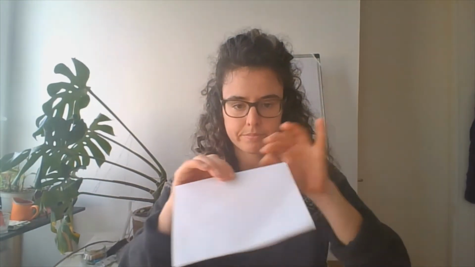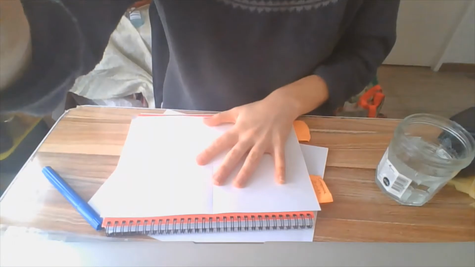Okay, I'm gonna fold mine hamburger style. So it's gonna be like this. So when you open it up, you're gonna have your line of symmetry. Ooh. And you're gonna have two sides that are the same. Now, when you're ready, you're gonna need some water for your watercolors, and you're gonna need your paint. I'm gonna use watercolors, but I will show you later how to use markers for this. So don't worry.